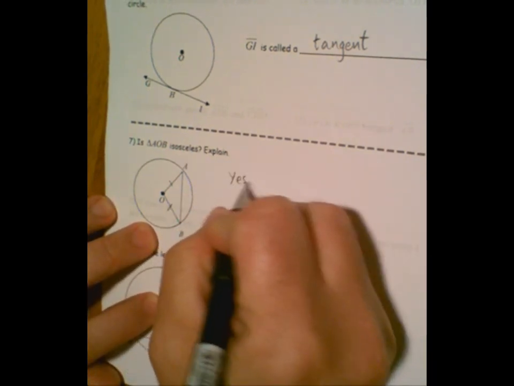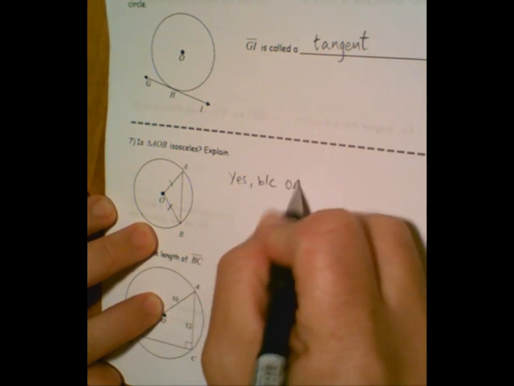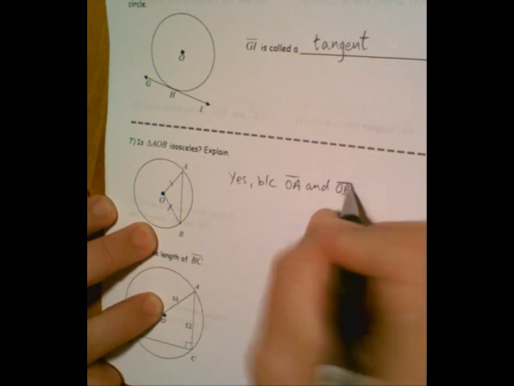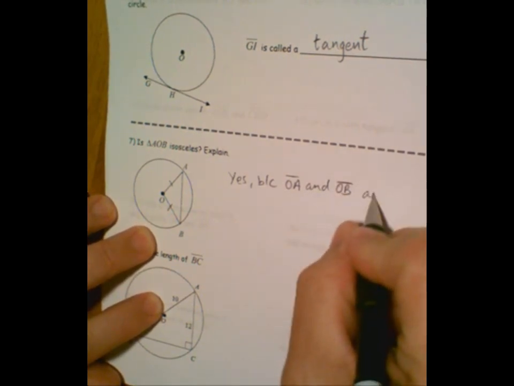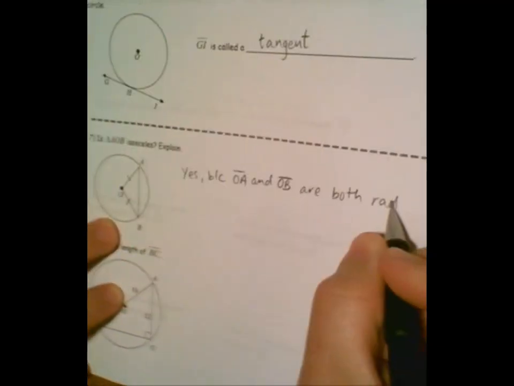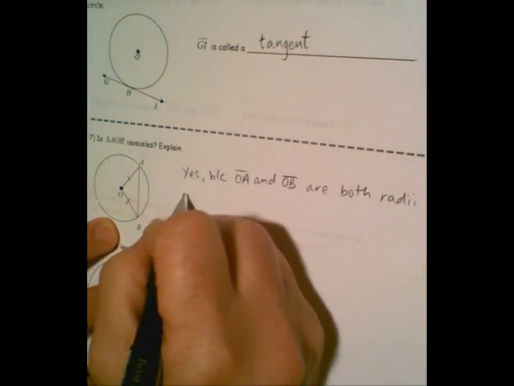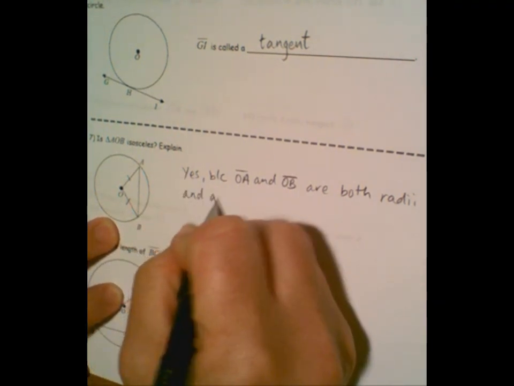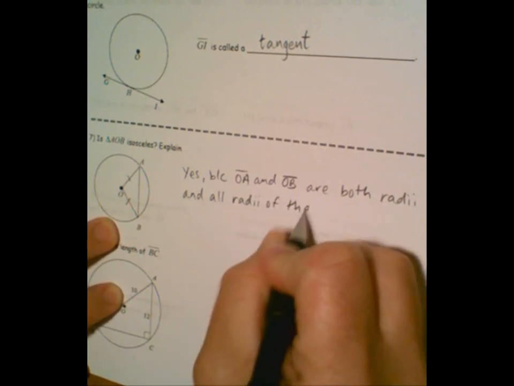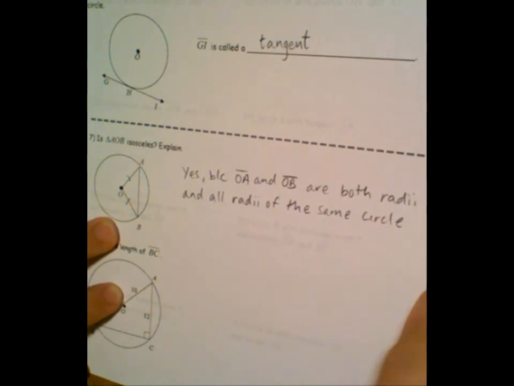So yes, because OA and OB are both radii, and all radii of the same circle are congruent.